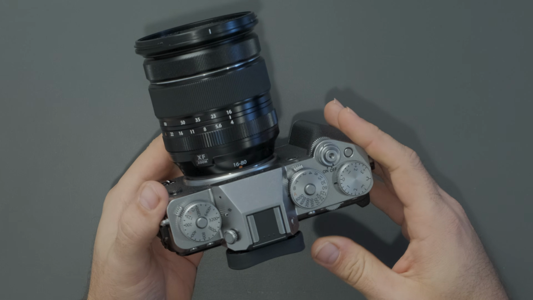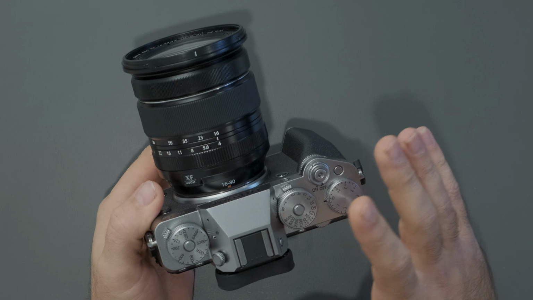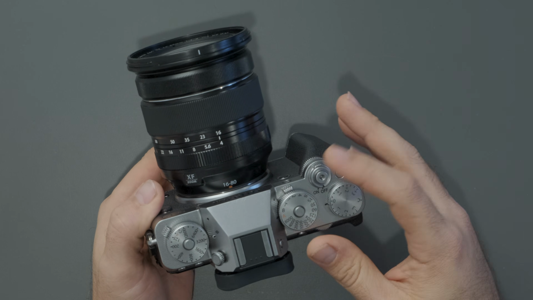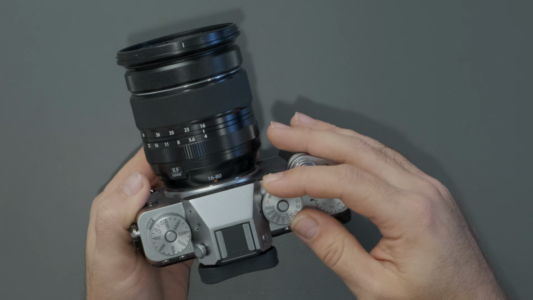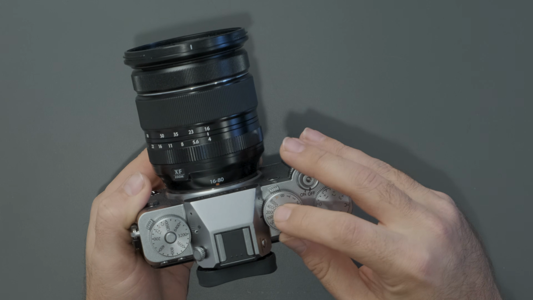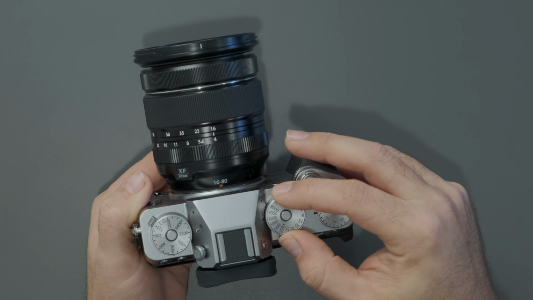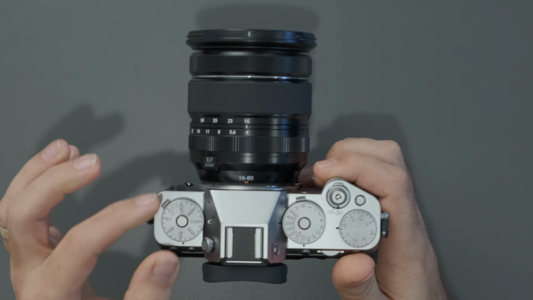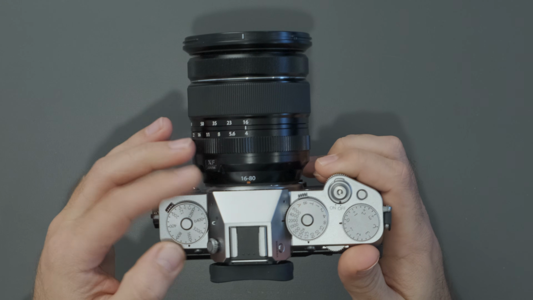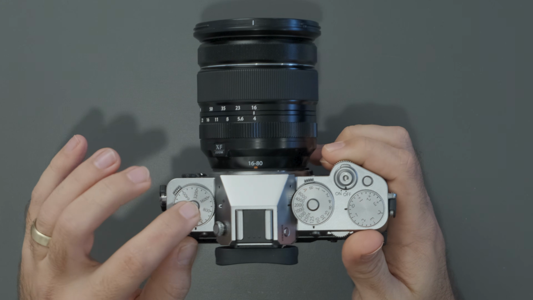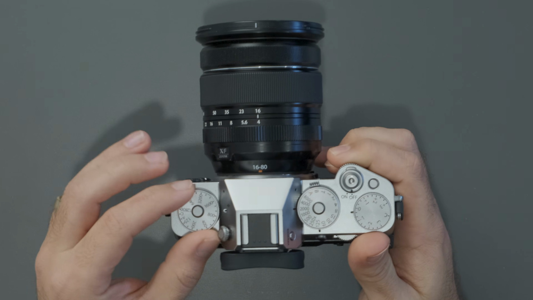All right, so first let's talk about how we can change the exposure on the FUJIFILM X-T5. So the X-T5 uses a somewhat traditional way of changing exposure settings. So we have our shutter speed dial here, which can be locked and unlocked. We have our ISO dial right here. Again, we can lock it and unlock it.